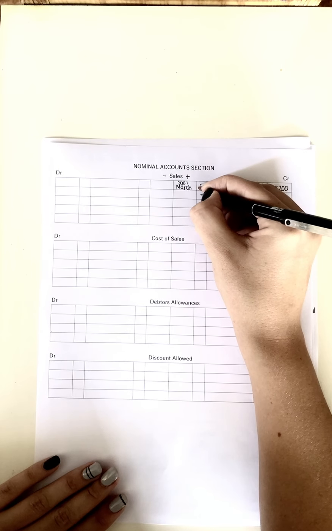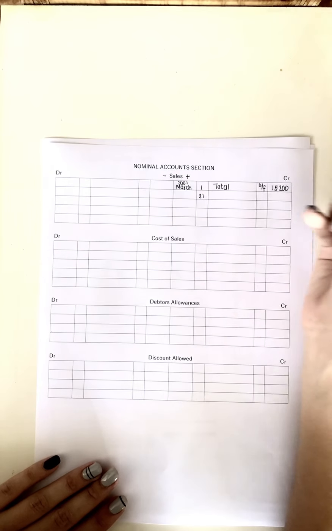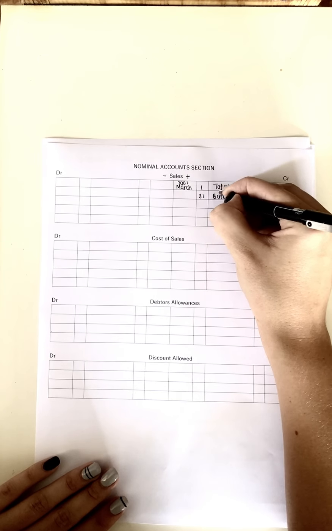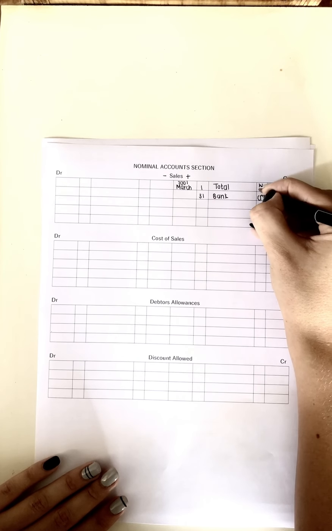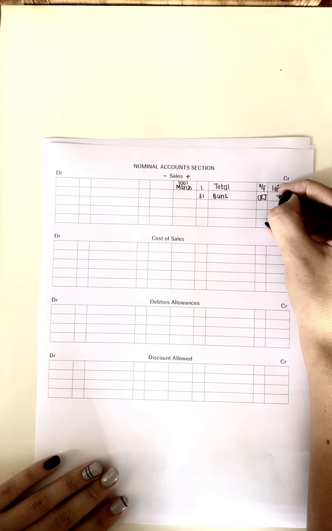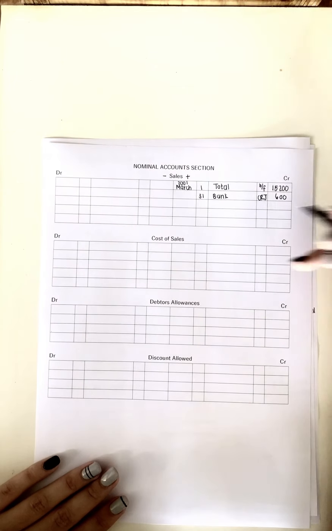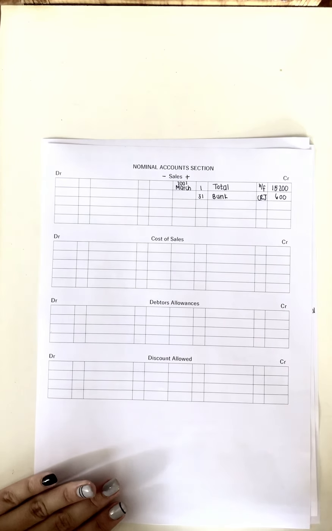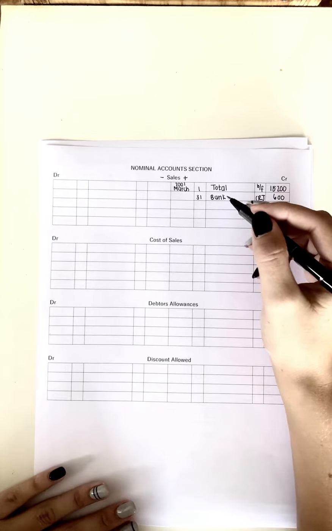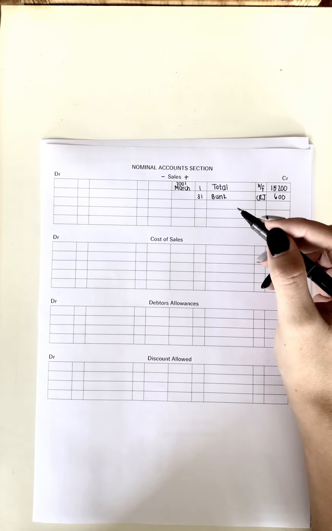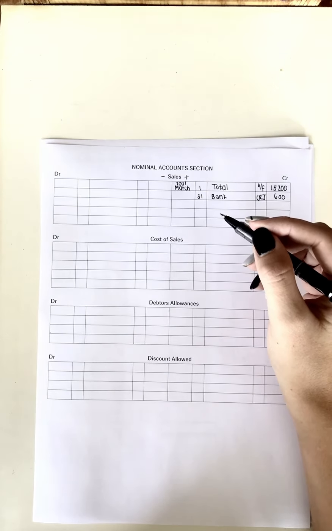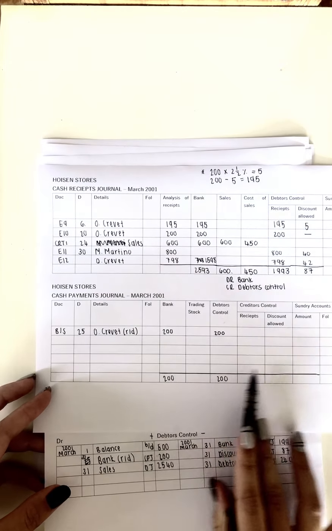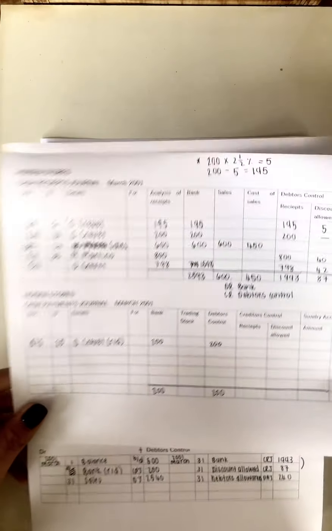Because it's got a column, it's going to be the 31st. What's my contra account? Because it's in the CRJ, it's going to be bank. This comes from my CRJ, and this is 600. So this is a normal general ledger entry that you are used to with cash sales. Then the next thing that involves sales is not my cash payments. You can check in your cash payments journal, is there a sales column? No, there's nothing to do with sales in the CPJ.